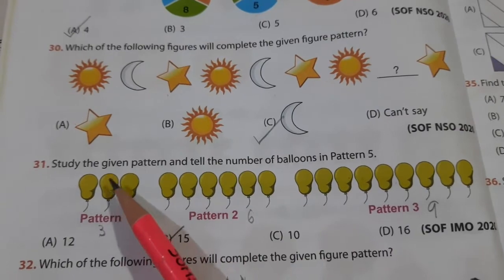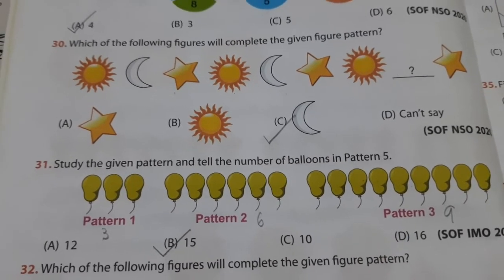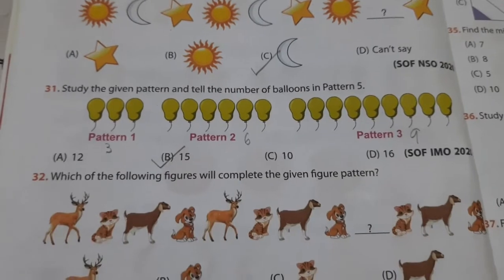So basically in all these patterns the number is jumping by 3, and hence we have to add 3 to each pattern to get the answer. Let us look at the next question.